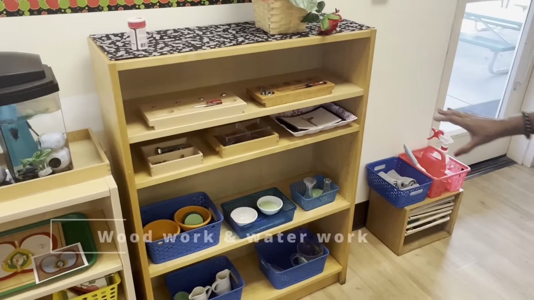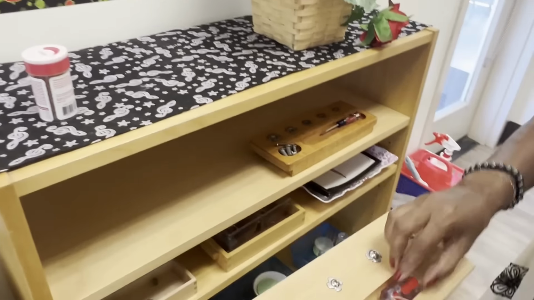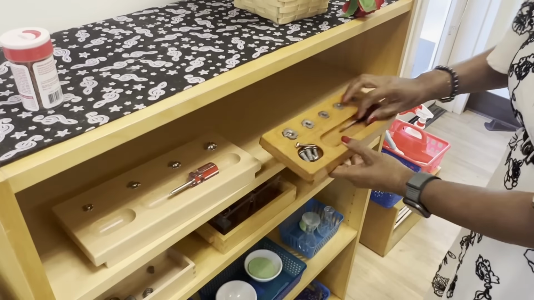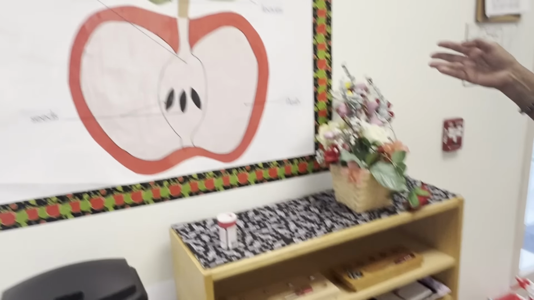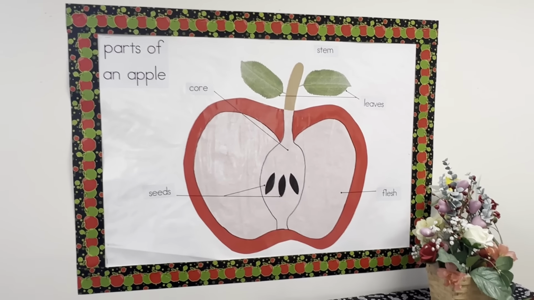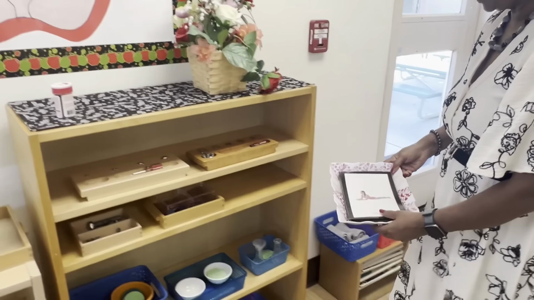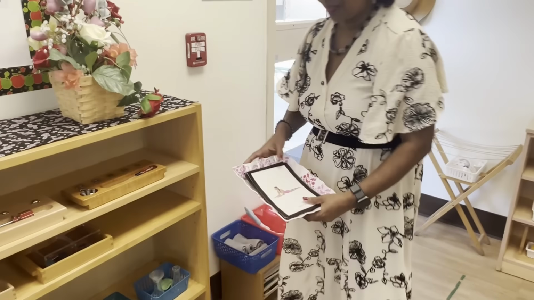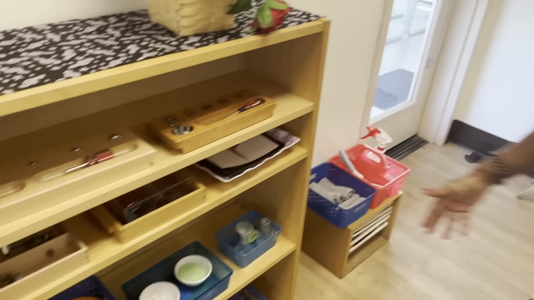Now let's go to practical life. So over here they have woodwork. So this, you may think, why two? This is a Phillips screwdriver. This is a flat Stanley. Is that what you call it? And we're learning of parts of the apple, so the children have a visual in front of them to work on. I like children doing a little bit of exercises here. So I have a little mat and some controls where they can follow the picture, and our waterwork at the bottom.